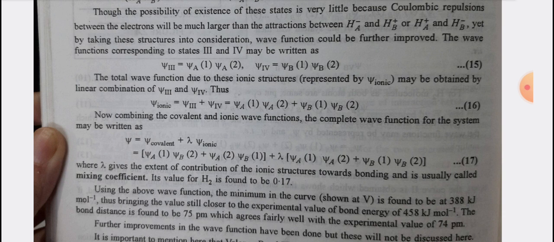Now, combining the covalent and ionic wave functions, the complete wave function for the system may be written as psi is equal to psi covalent plus psi ionic, which is equal to psi A1 psi B2 plus psi A2 psi B1 plus lambda times psi A1 psi A2 plus psi B1 psi B2. Equation 17, where lambda gives the extent of contribution of the ionic structure toward bonding and is usually called the mixing coefficient. Its value for H2 is found to be 0.17.